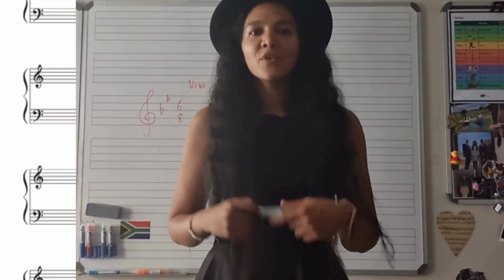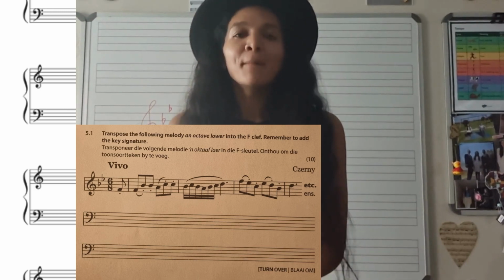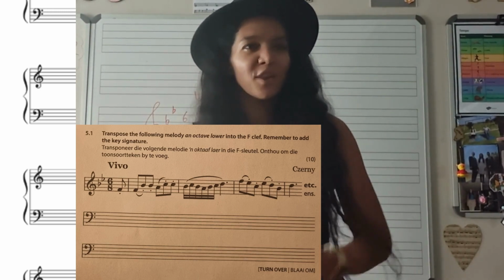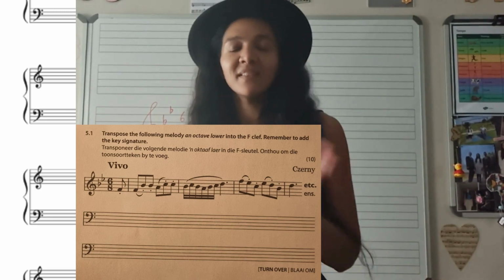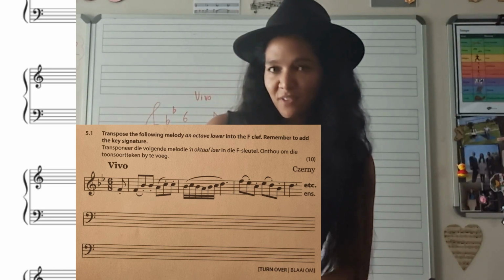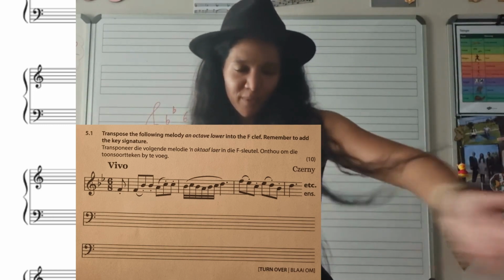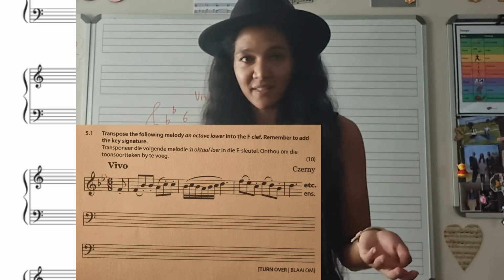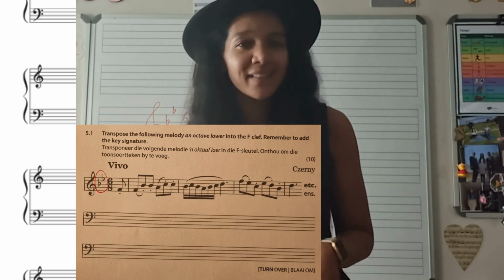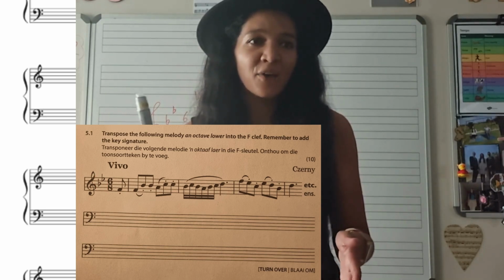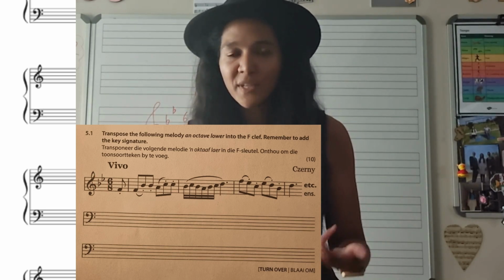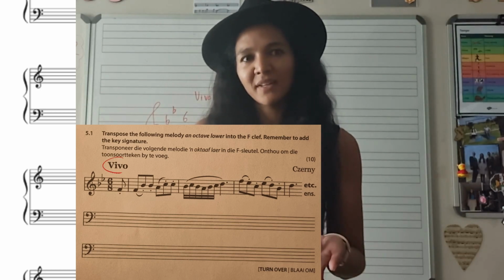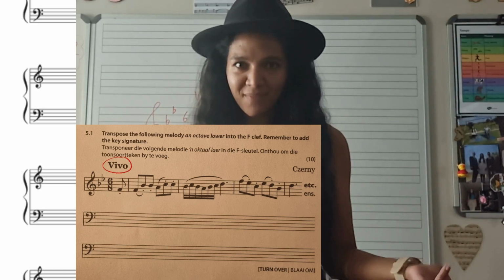In question 5, we are asked to transpose. Be mindful of the instructions here. So they ask of us to transpose the melody that is in the treble clef an octave lower into the F clef, which we know is the bass clef. And then we have to remember to add in our key signature. And of course we have to add in all the little stuff that they give us. Our slurs, our staccatos, our composer's name, the tempo indication, etc.